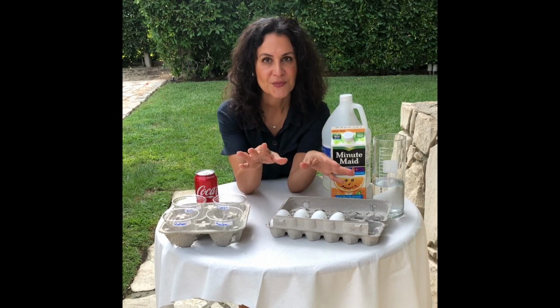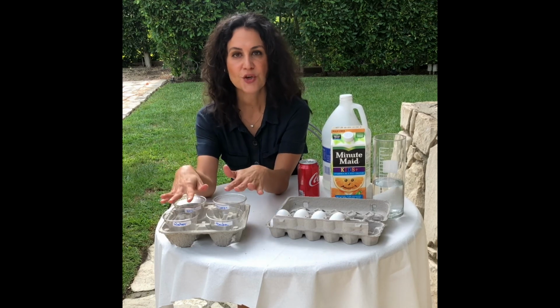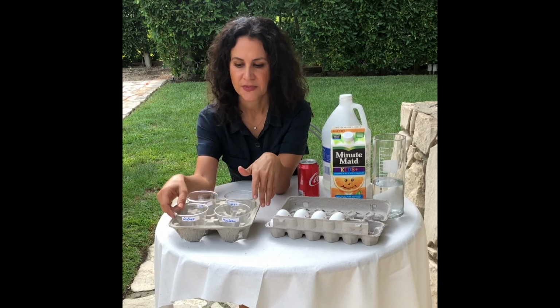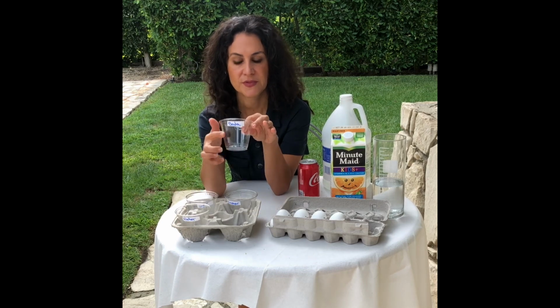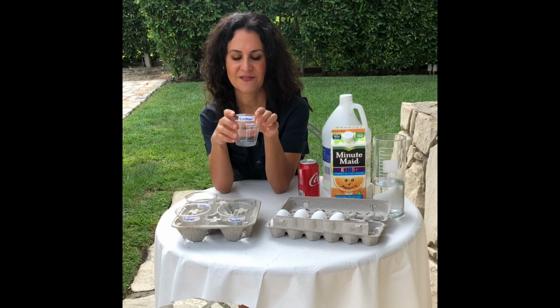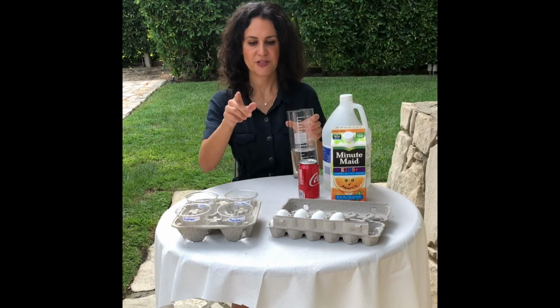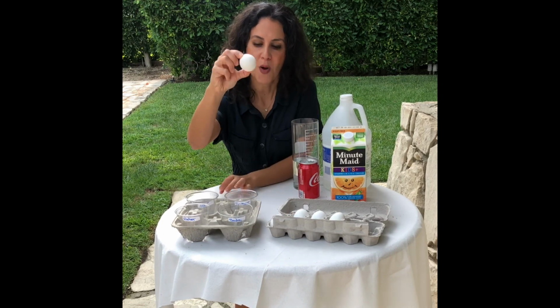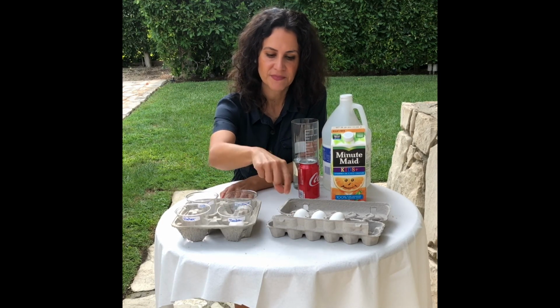What you're going to do for this lab is label your cups. So I have 4 cups that I've labeled, 1 with water, soda, OJ for orange juice, and vinegar. Actually, first what I'm going to do is put 1 egg gently inside of each of these cups.